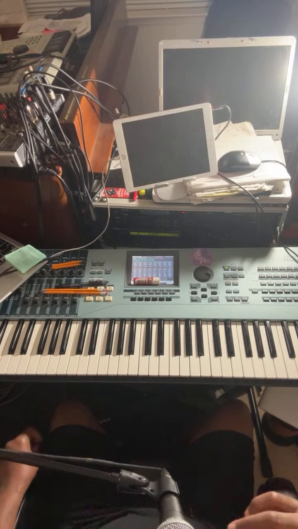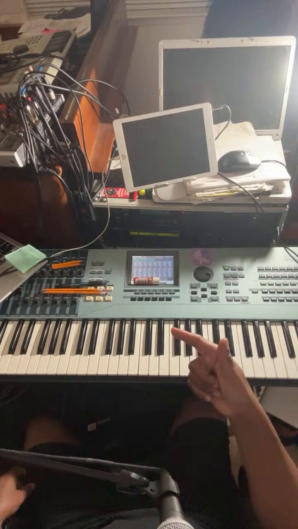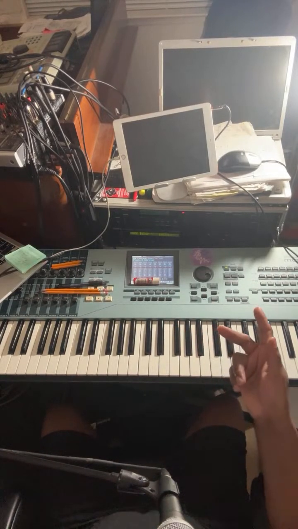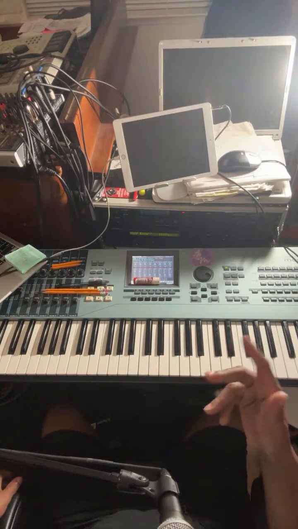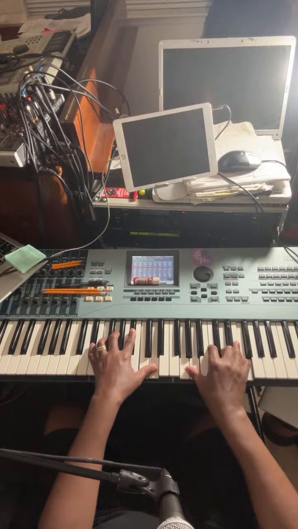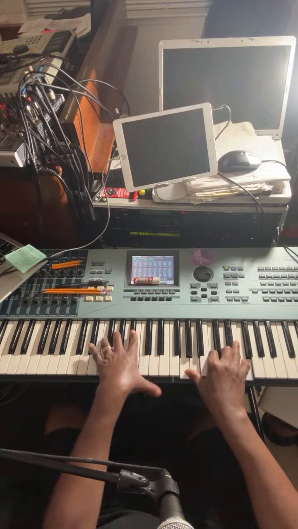A lot of those major 9 13s. Just remember, it's the 9 and the 13. And if you end up playing the sharp, it goes to now major 13 sharp 11. That's what I'm talking about here. So that sounds cool because of what I'm doing with it.